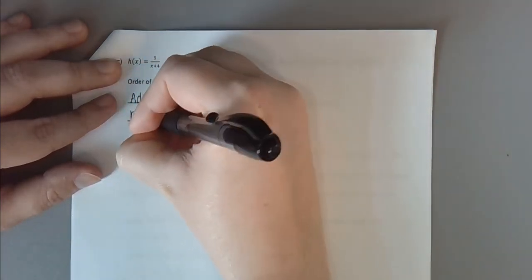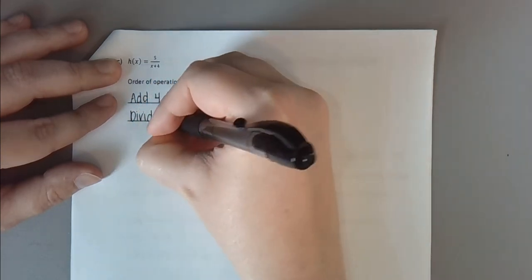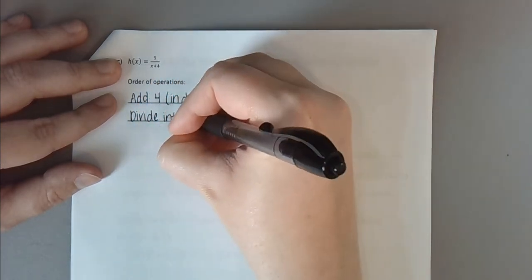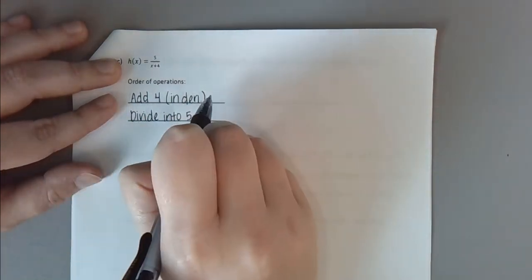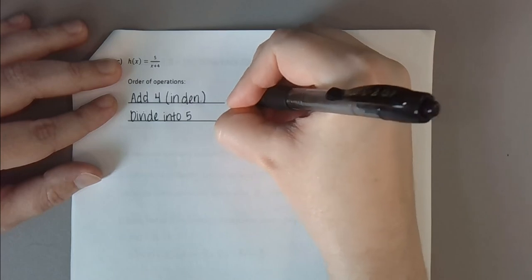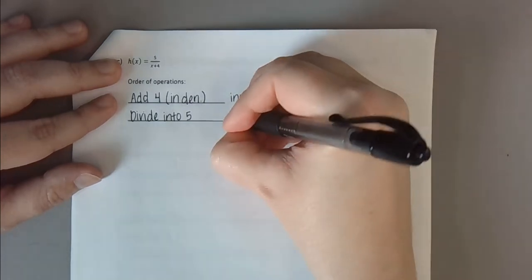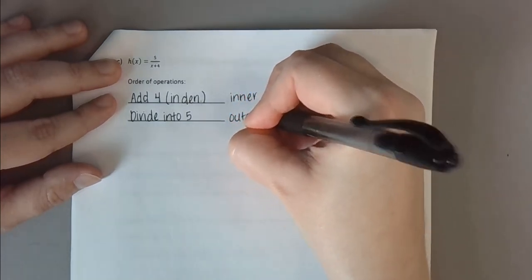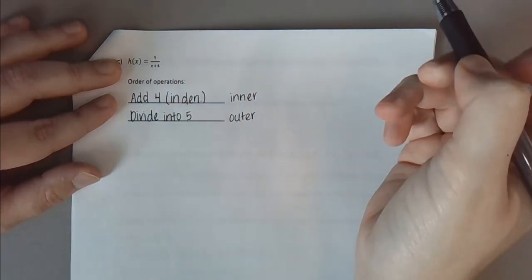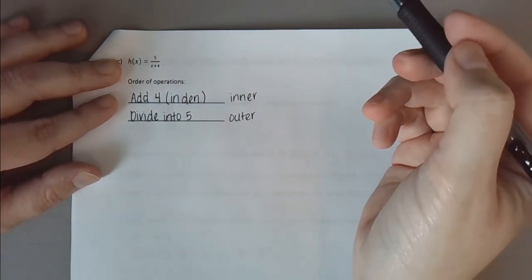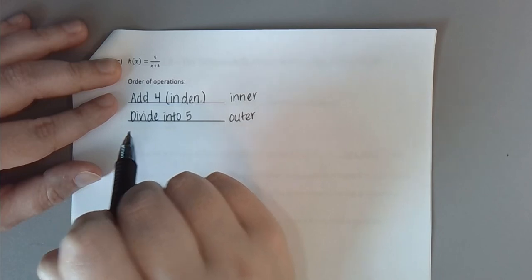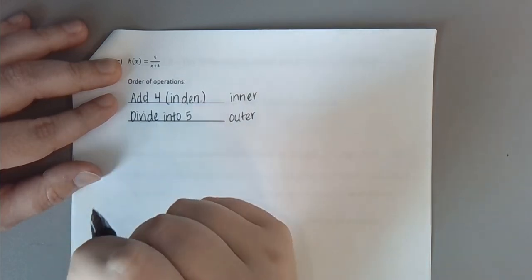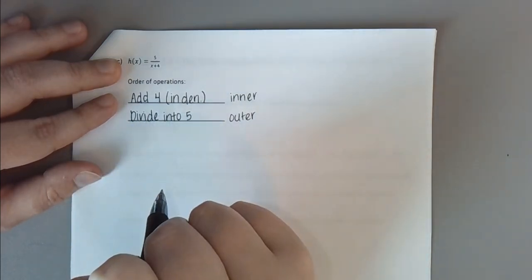So divide into 5. Now we're not dividing by 5, we're dividing into 5. So it's 5 divided by this result. So this would be our inner operation. This would be our outer operation. Now one other way to think about it, if you wanted to think of it in terms of 3, you could also think of maybe just dividing into 1 and then multiplying the result by 5. But that's not officially necessary. We can just think of it as dividing into 5.